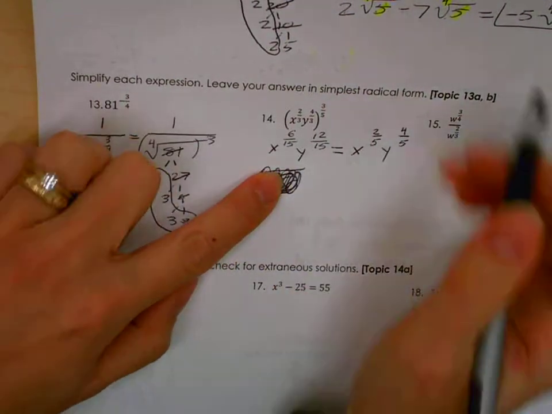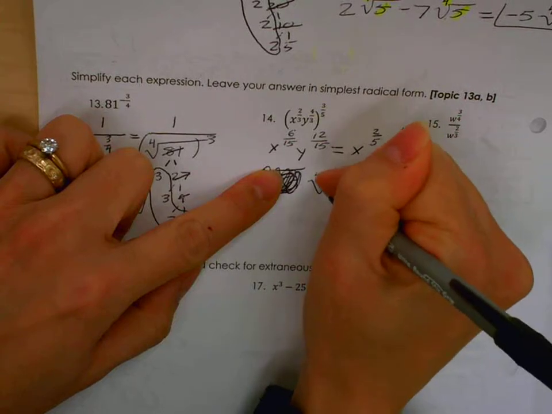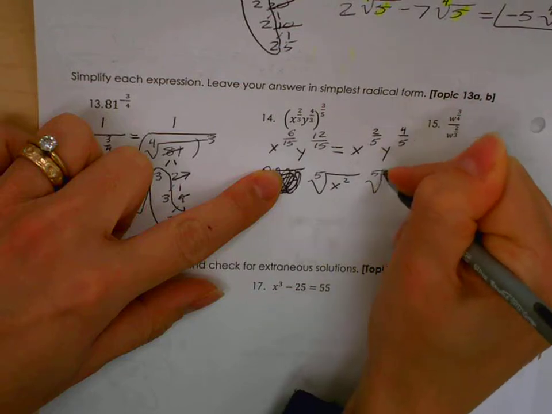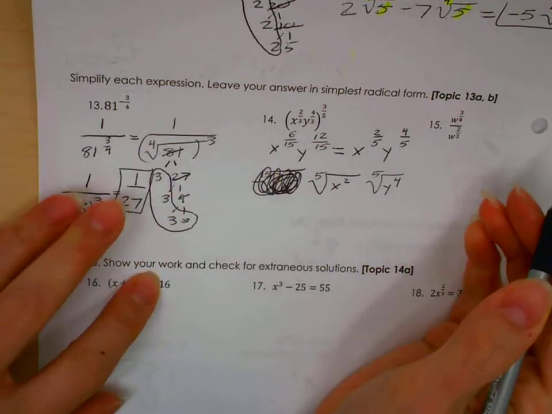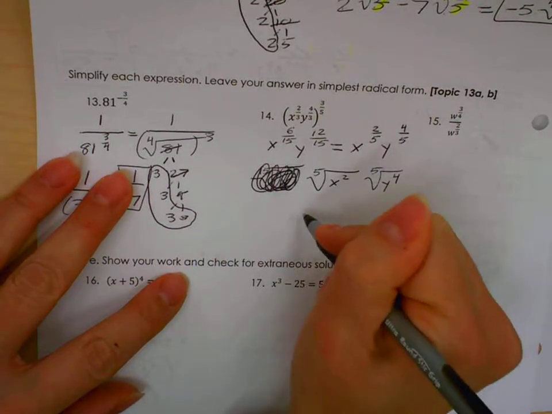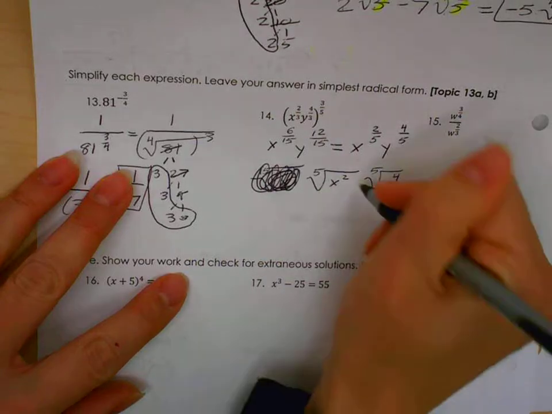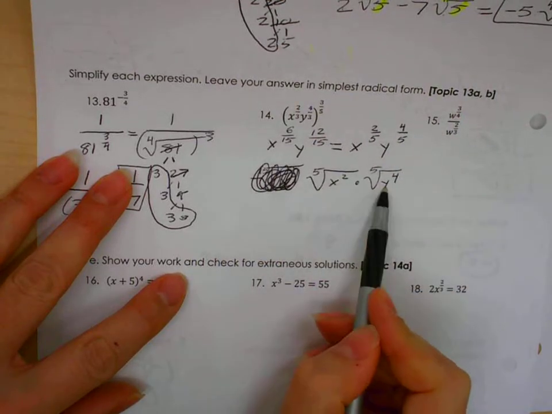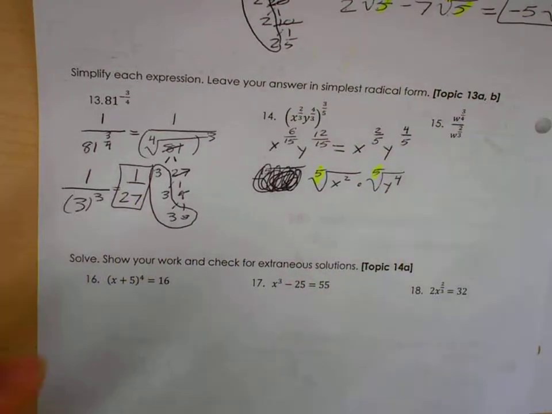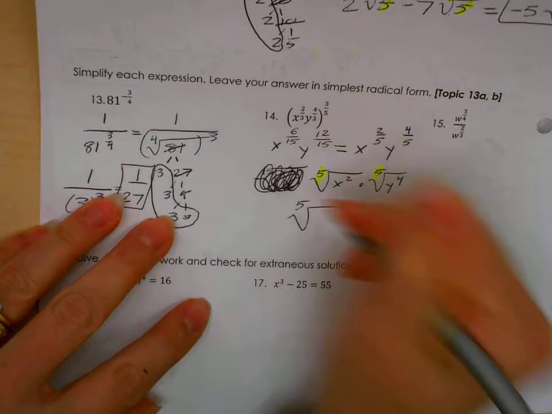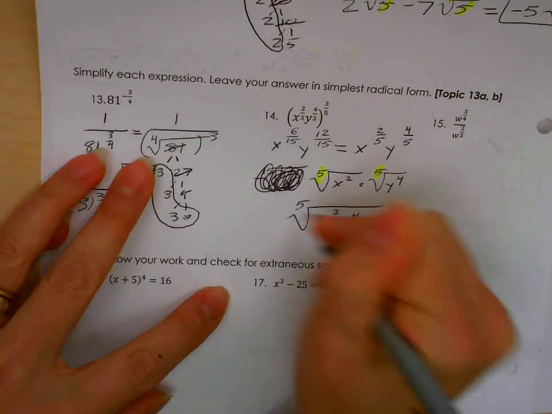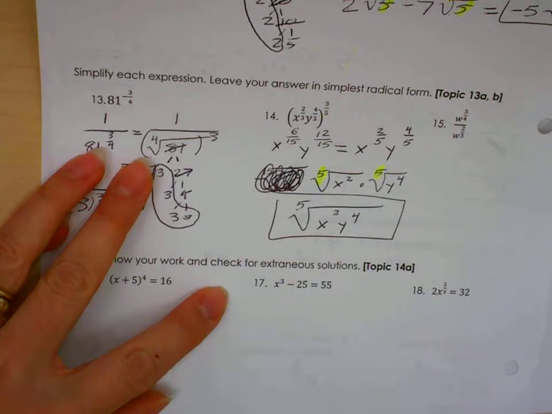All right, so now let's rewrite this. So now I have the 5th root of x squared, and I have the 5th root of y to the 4th. I can actually combine those because they're both 5th roots. And I remember when I'm multiplying these, it's inside times inside. If you have the same root, and I do, I have 5th root, which means inside times inside, they don't have the same base, so I can't combine them, so I would just write them next to each other. And I have the 5th root of x squared y to the 4th.